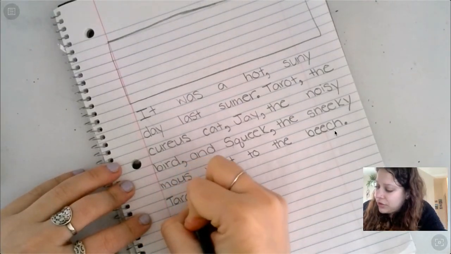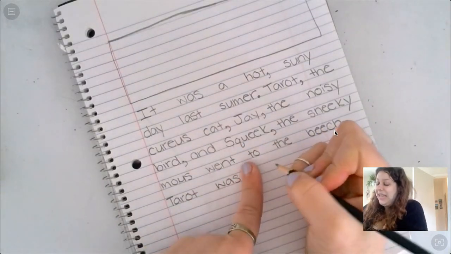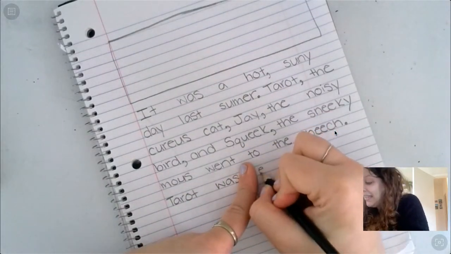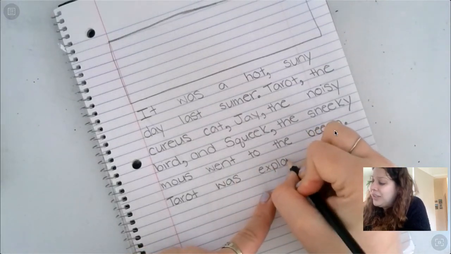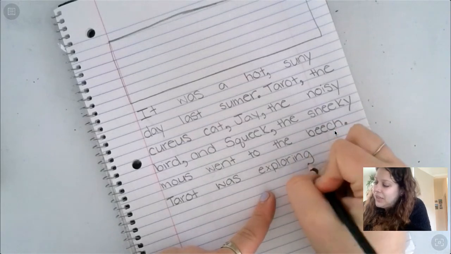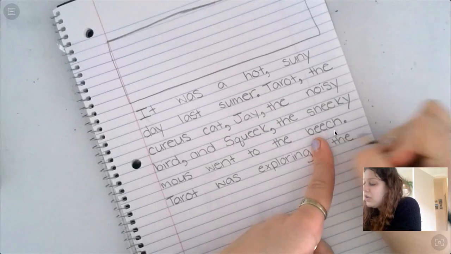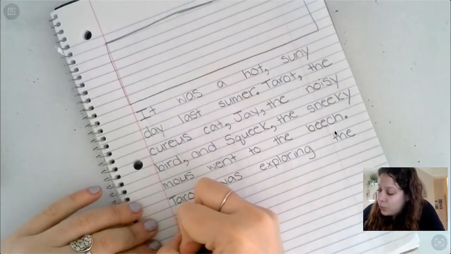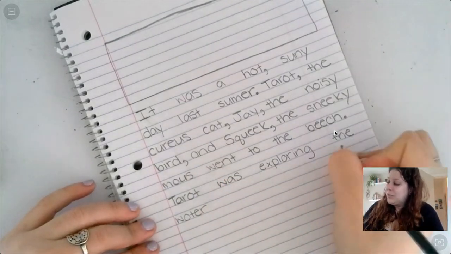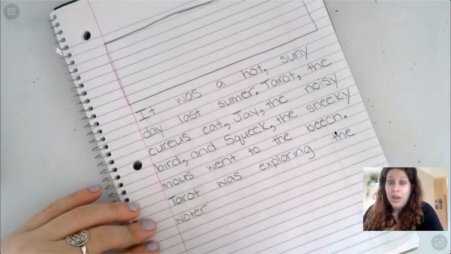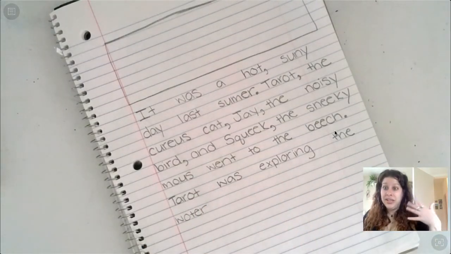Taro was, sight word, was, W-A-S, exploring, exploring. Taro was exploring the water. Taro was exploring the water when she got really wet.